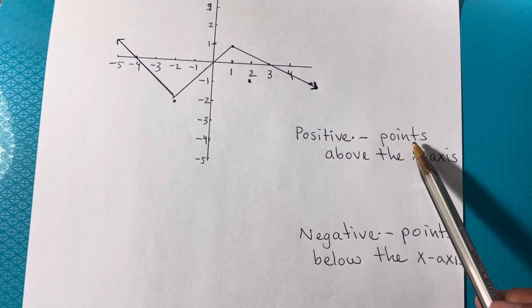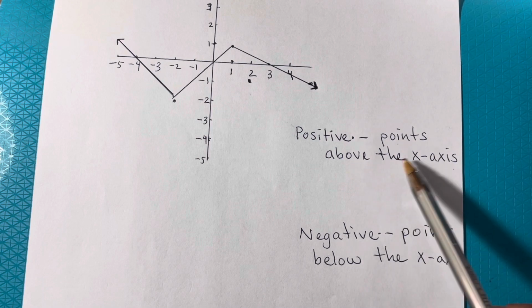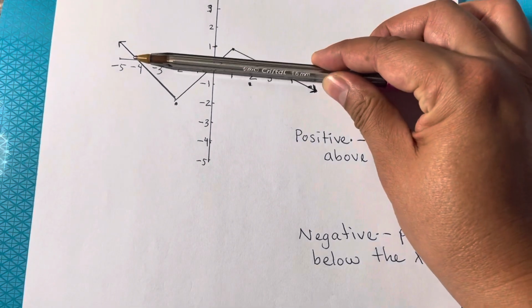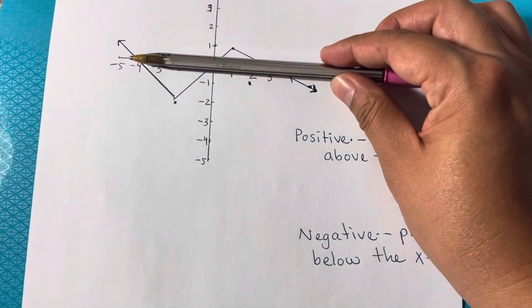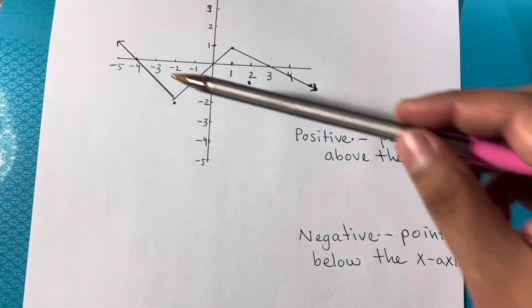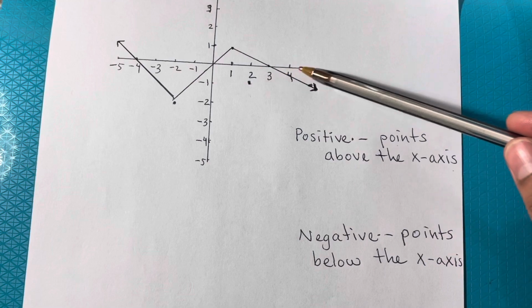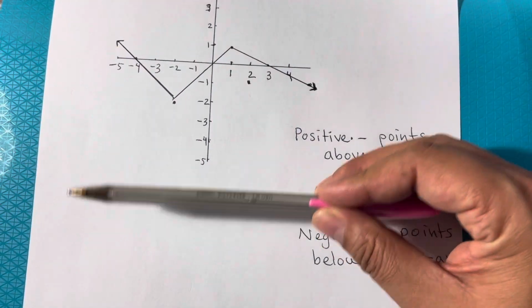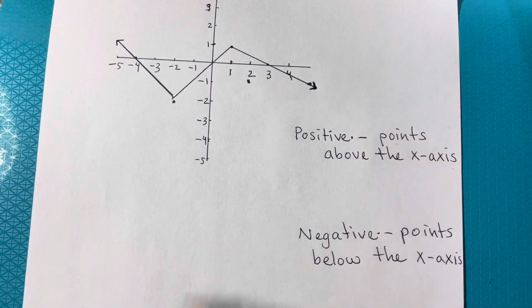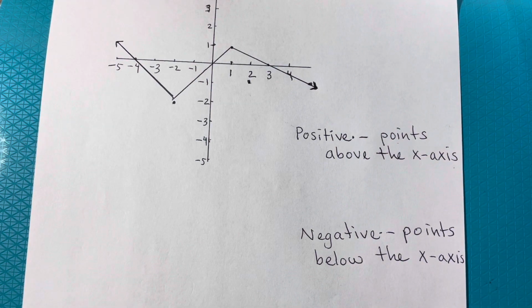Positive is when the points are above the x-axis, so right here. Negative is when the points are below the x-axis. But if the points are exactly on the x-axis, they're not positive and they're not negative, they're neutral.